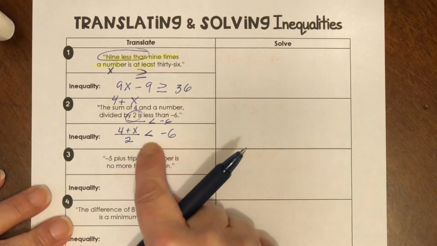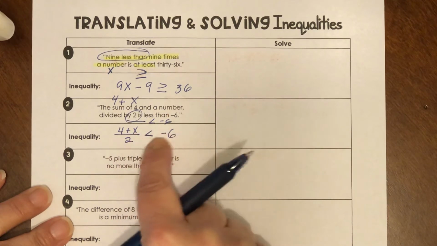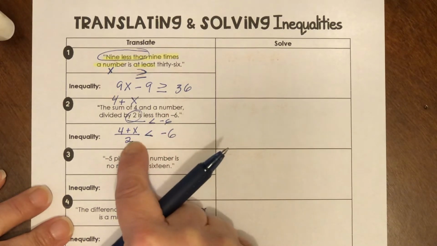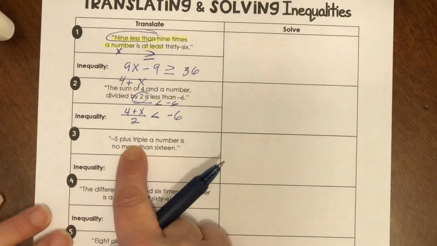You're going to solve it. And I'm going to tell you the first thing you want to do here is multiply both sides by 2. Usually we undo adding or subtracting first, but in this case, you're going to start by multiplying both sides by 2.